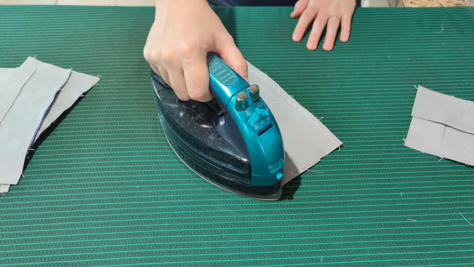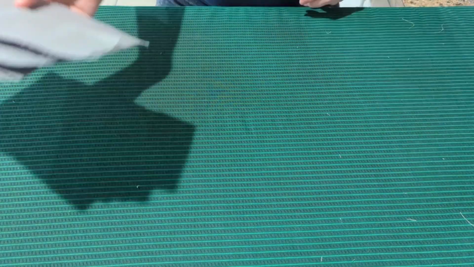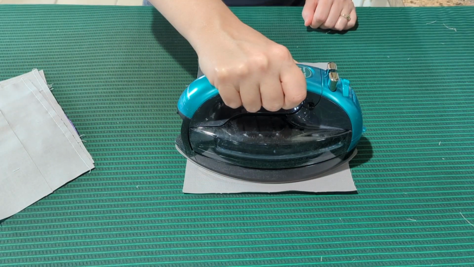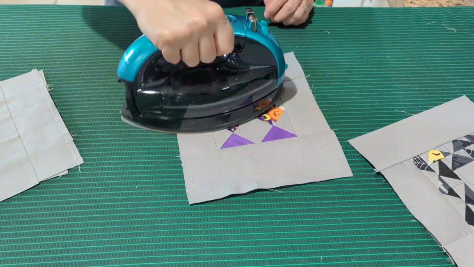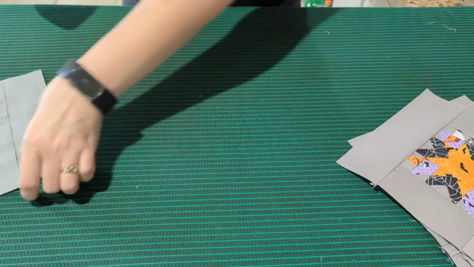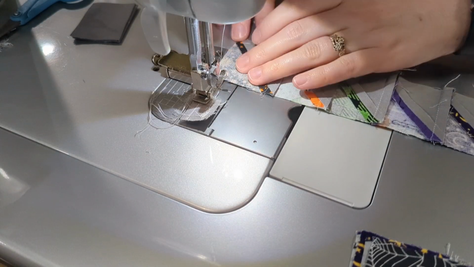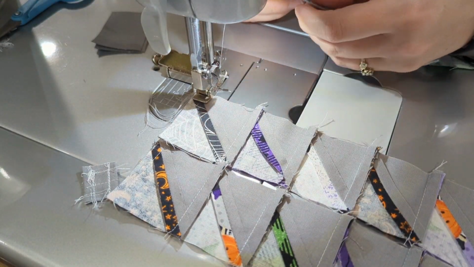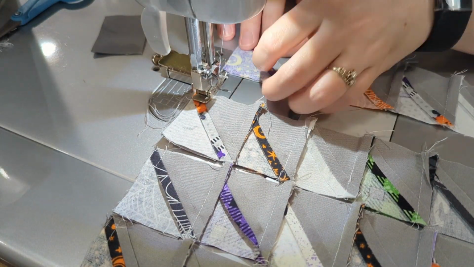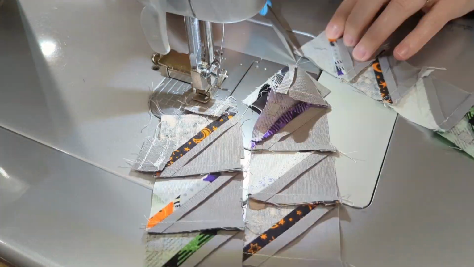And more pressing. This time we're adding the small piece onto our actual frame unit once again. And let's press that out.